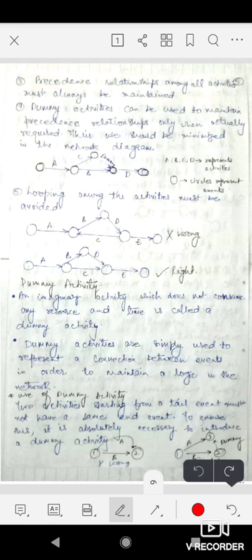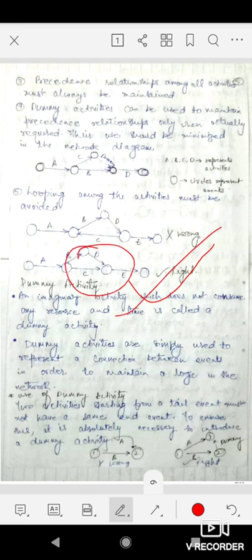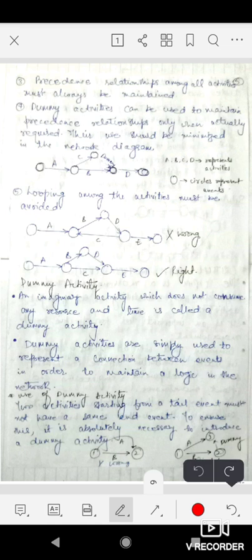Then the fifth point is that looping among the activities must be avoided. For example, you can see here we have a loop P, D, C. This is wrong. We do not use looping. We do not follow looping. And this is right. Why? B and D are moving forward and C is also moving forward, so there is no loop here, so it is correct.